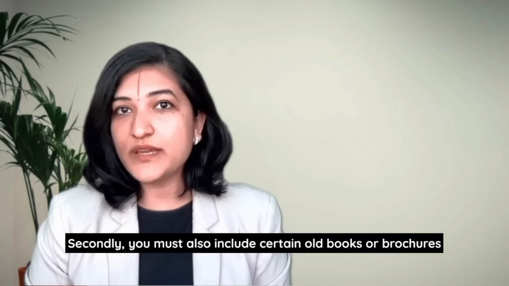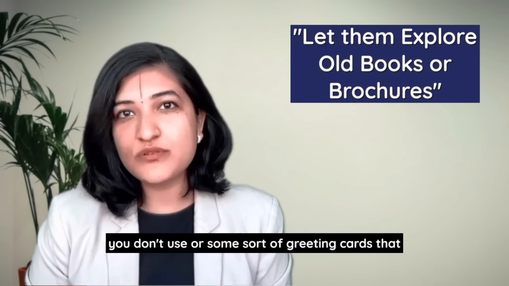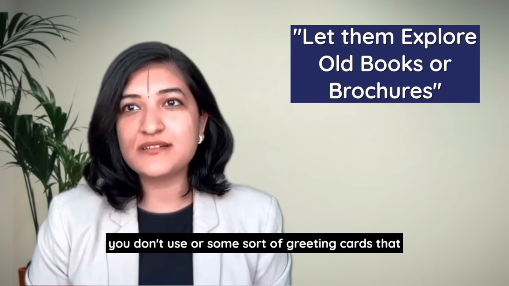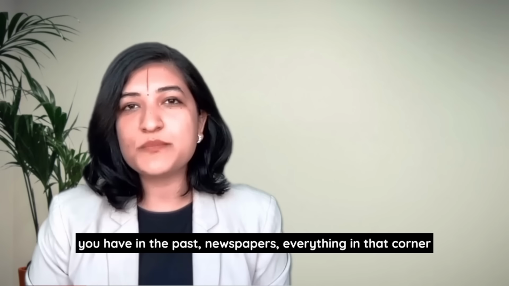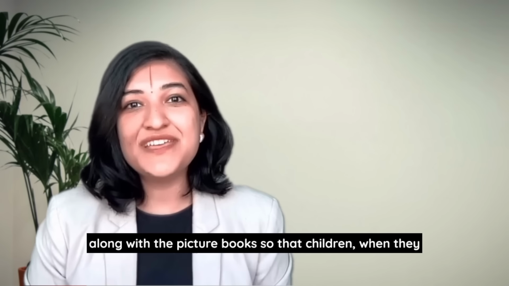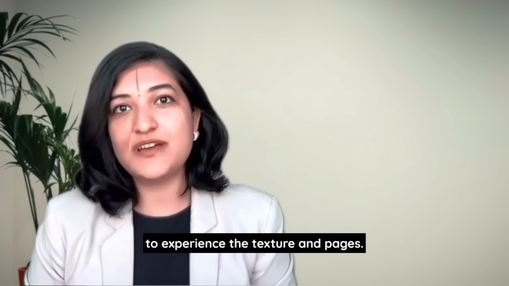Secondly, you must also include certain old books, or say brochures you don't use, or some greeting cards that you have from the past, newspapers, everything in that corner along with the picture book, so that children, when they are young, can experience the paper, the texture and pages.